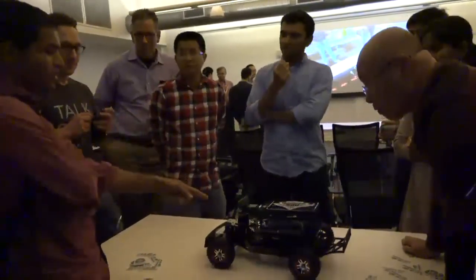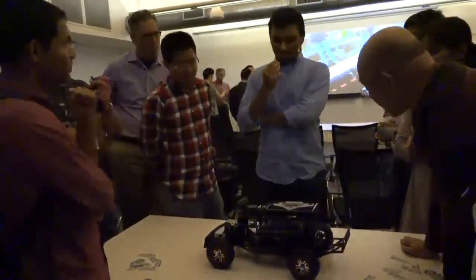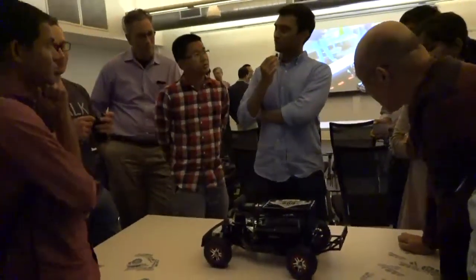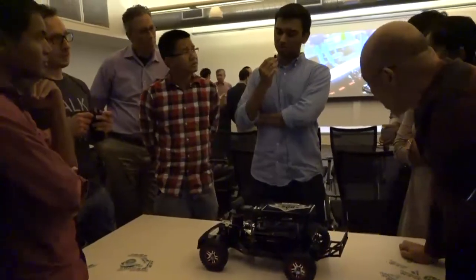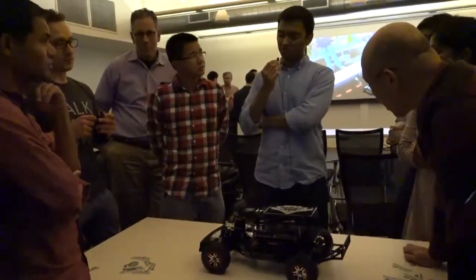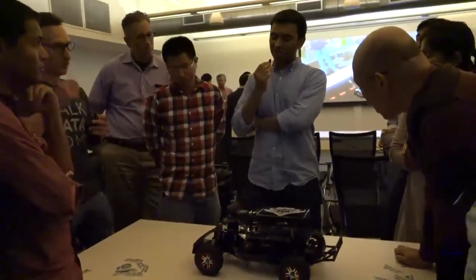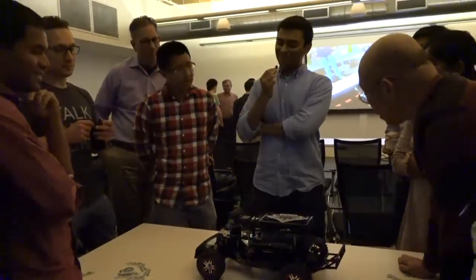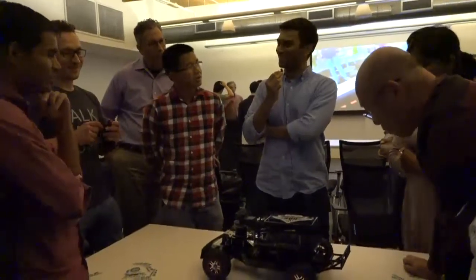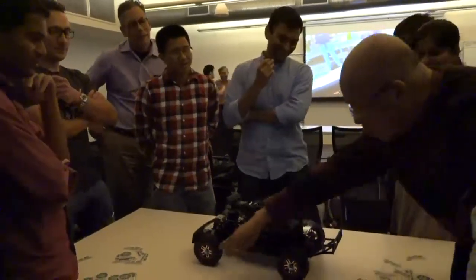How much is the cost for the NVIDIA board? I'm not sure about the cost of the NVIDIA board itself. I think close to $2,000 as far as I know. But after the lidar, the cost of the car was $6,000. I have to ask my manager what he paid for this.